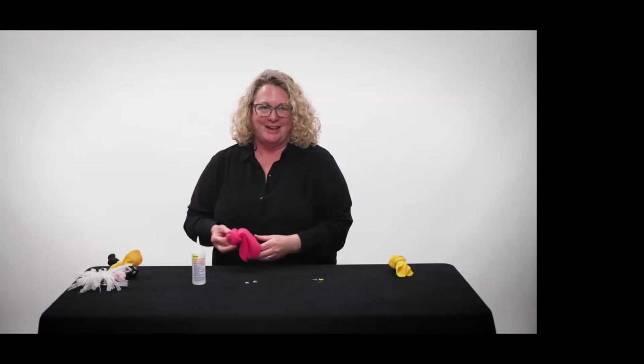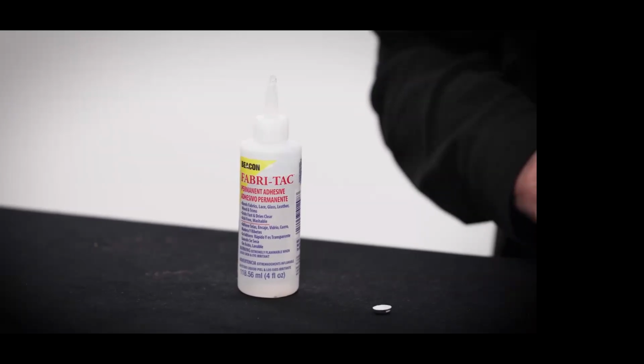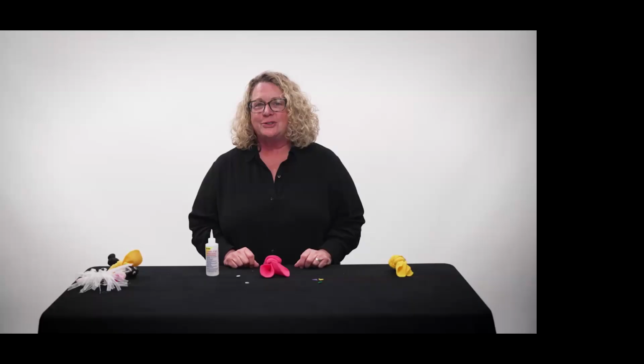you can add googly eyes. I'm using a drop of Fabri-Tac, which is a fast-drying adhesive. However, if you're working with younger students, you'll want to use a non-toxic adhesive, such as white glue or even glue dots. Another option is to use a black Sharpie to draw the eyes and nose directly on the fleece. You could use a Sharpie to color the tips of the ears if you are creating a black-tailed jackrabbit.